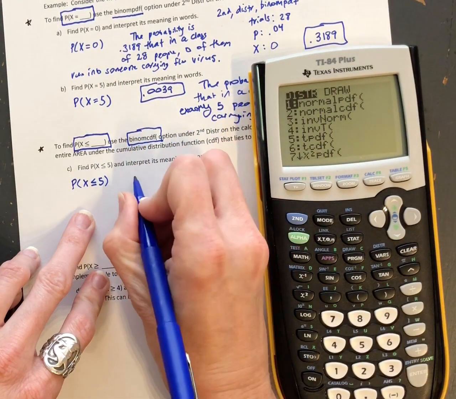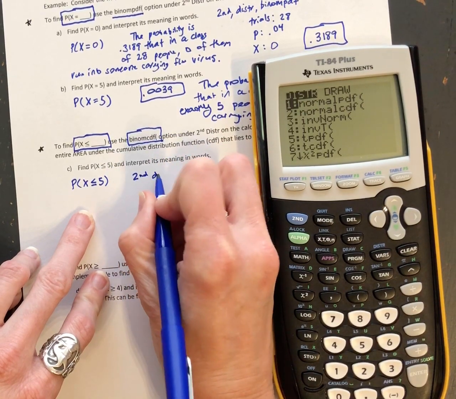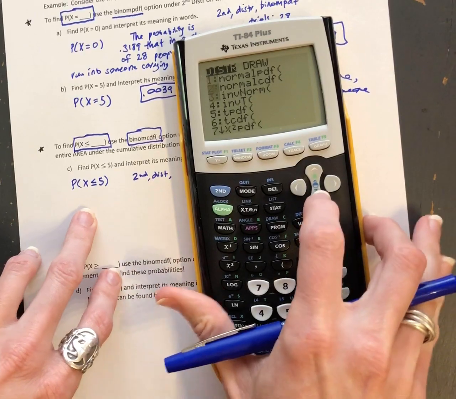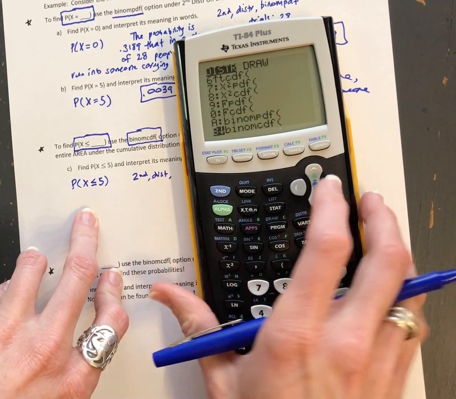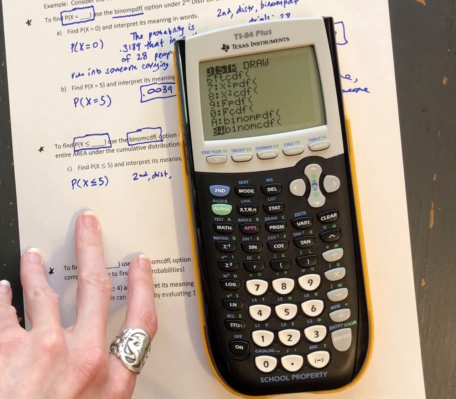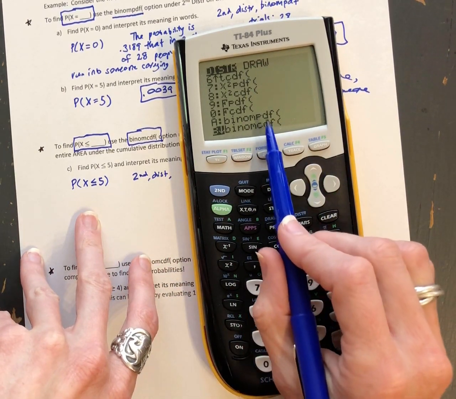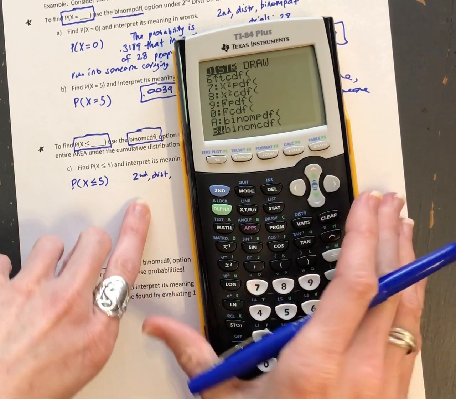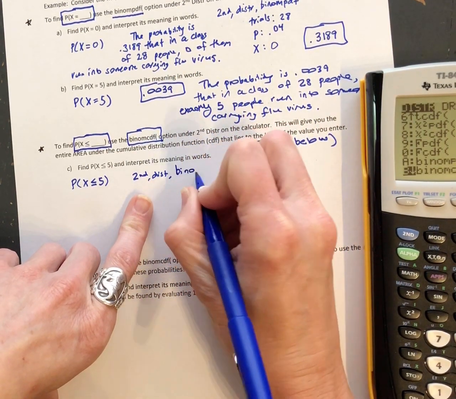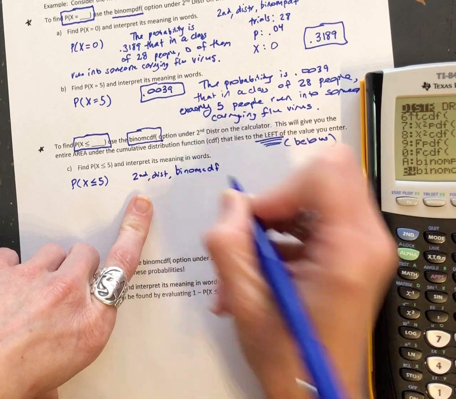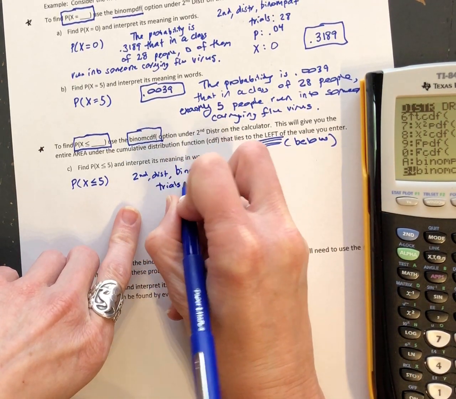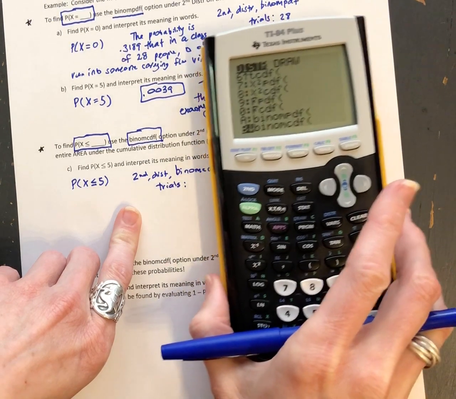But this time we scroll all the way down until we get to option B, which is binom CDF, for cumulative distribution. So instead of just one value, we want a cumulative value. So binom CDF, and we hit enter.